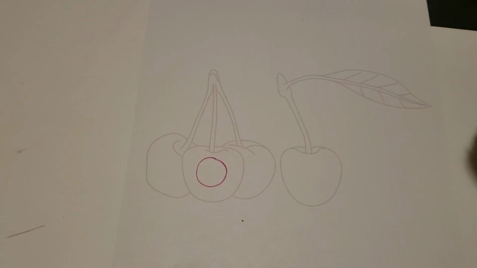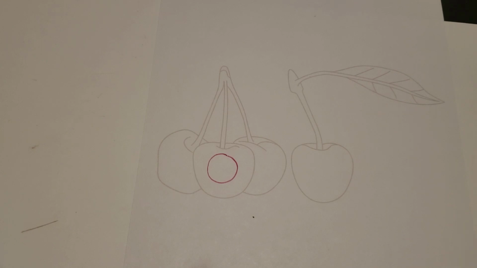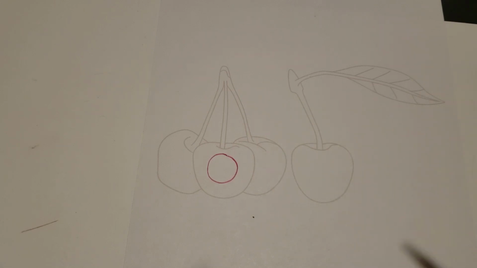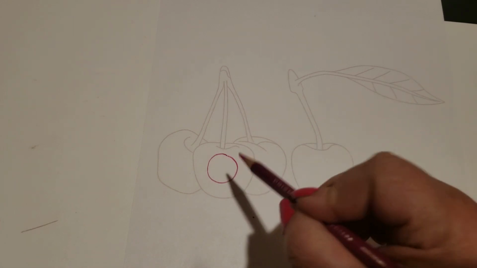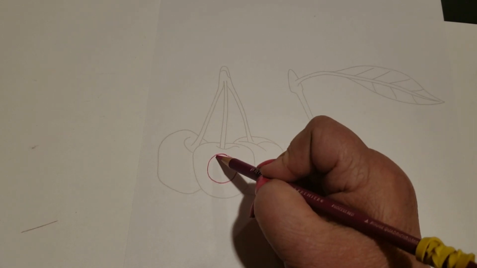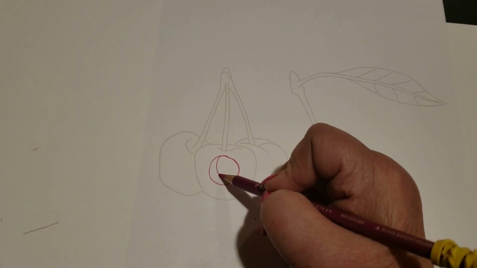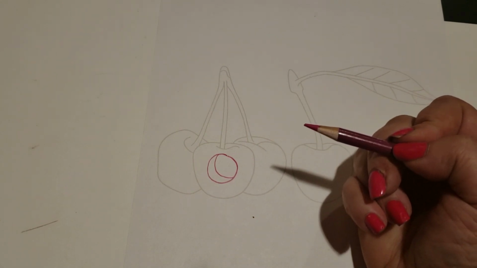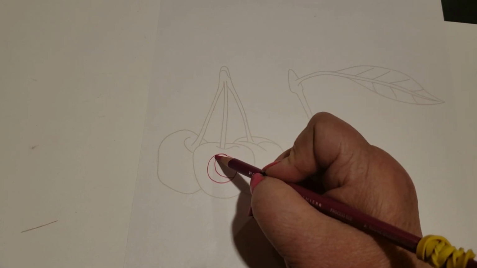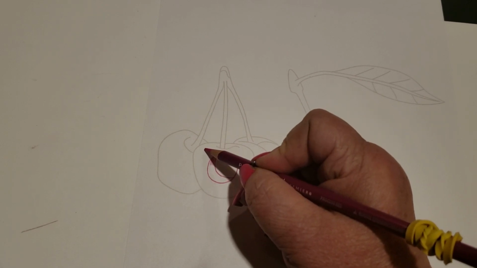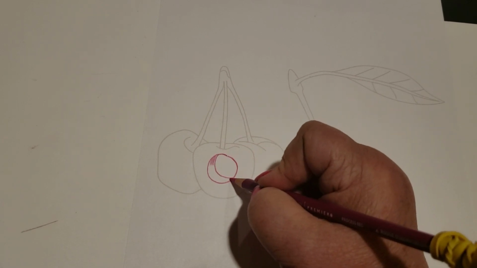The next thing I'm going to show you is how to put a hole through the cherry. Get out your picture. This is a very easy one, and I'm going to show you the finished version in a minute. But I just wanted to show you this part. Put a circle, then you're going to put a half moon. Right there. This is going to be darker than any of the colors out there, but still light.